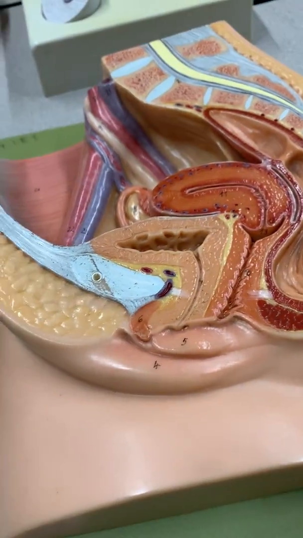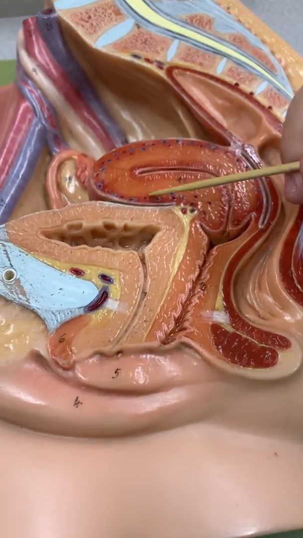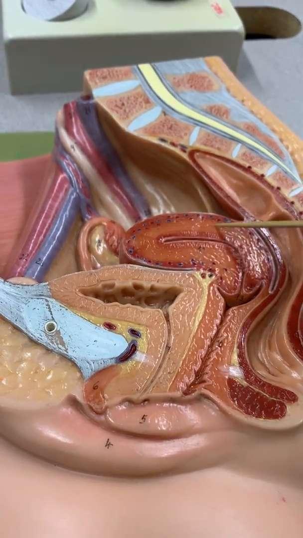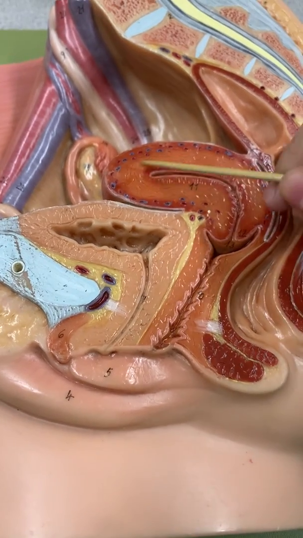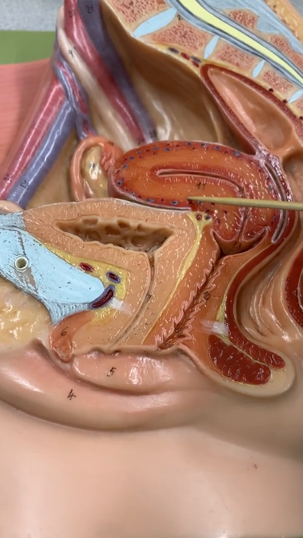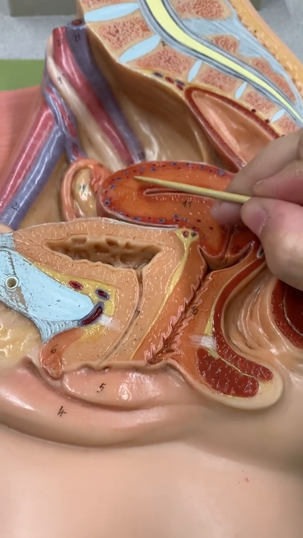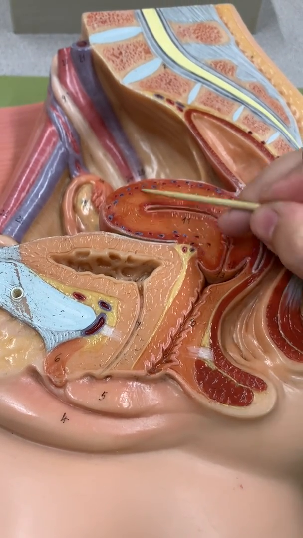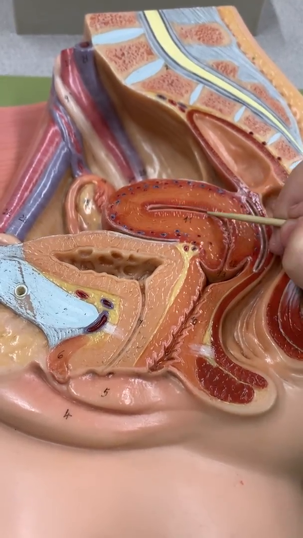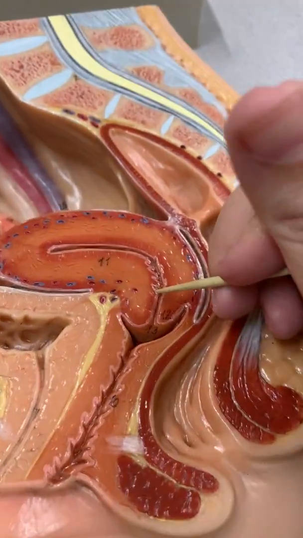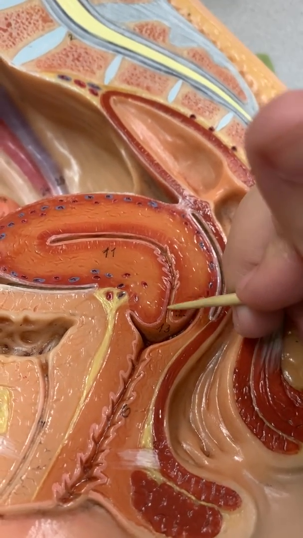Okay, let me follow my list here. So we have the uterus here. If you get confused on the uterus and the bladder, just remember that the baby grows in the uterus, so when that happens, pregnant women have to pee a lot because it pushes on their bladder. The fundus of the uterus is right there, the body of the uterus, and we have the isthmus, which is right here, which is just the narrowing, the neck.